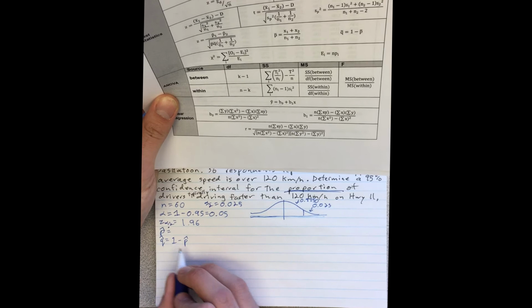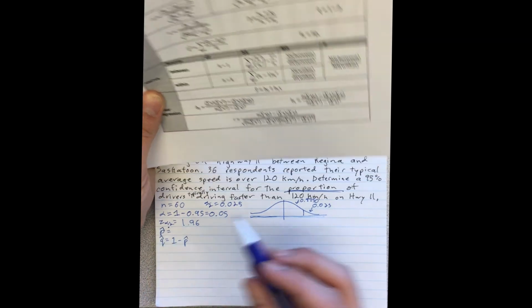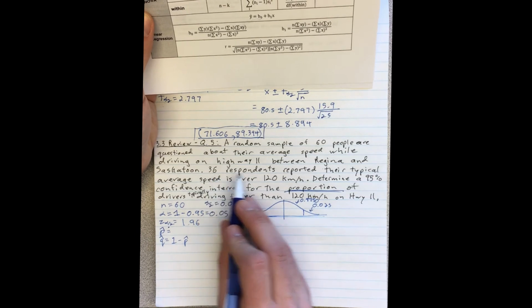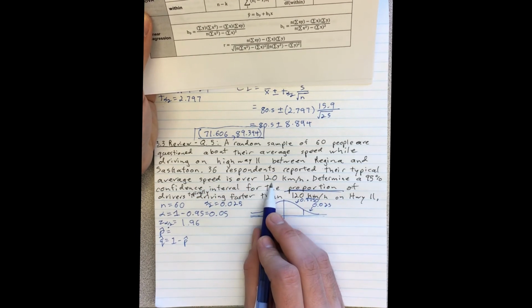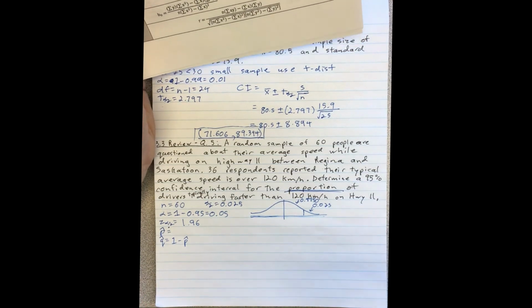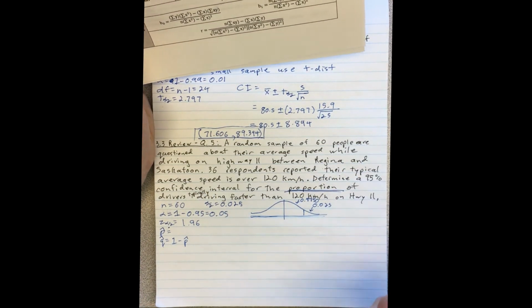So if you know P hat, you know Q hat. But P hat is equal to the number of people who reported their typical average speed over 120 kilometers per hour, because this is kind of like a sample proportion. Well, that's what it is. It's the sample proportion of the thing you're trying to test.